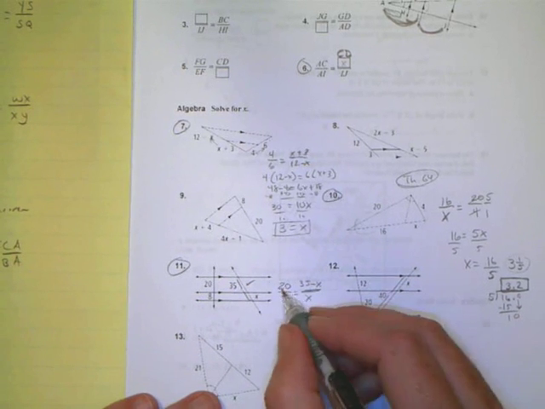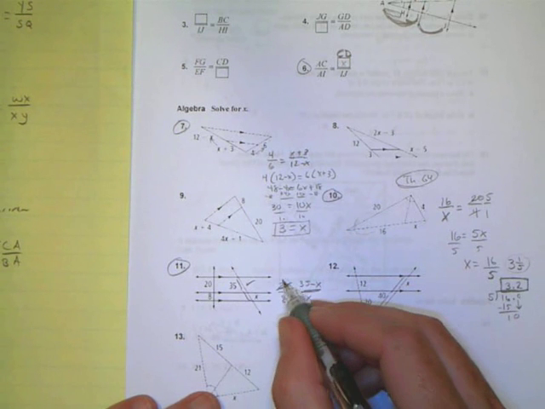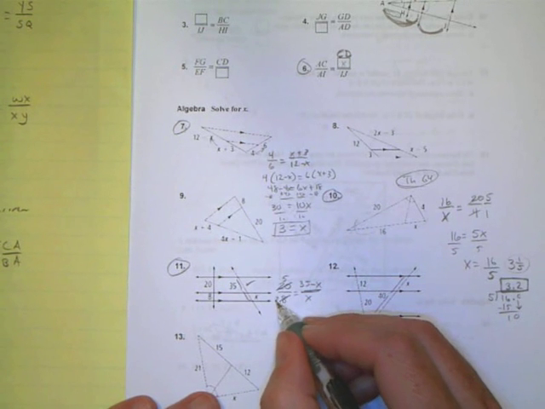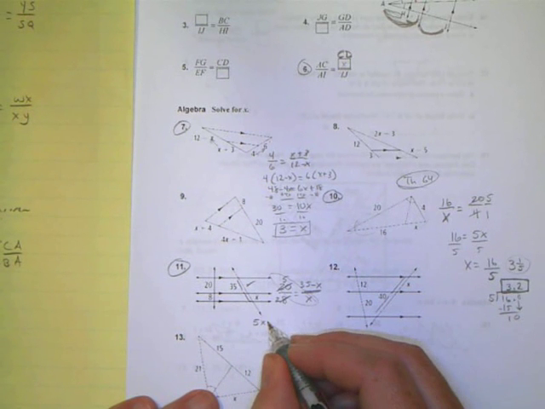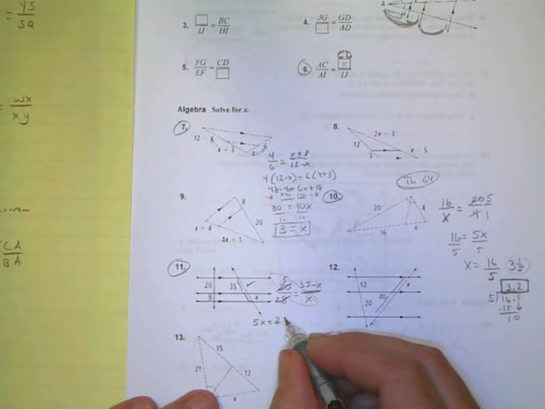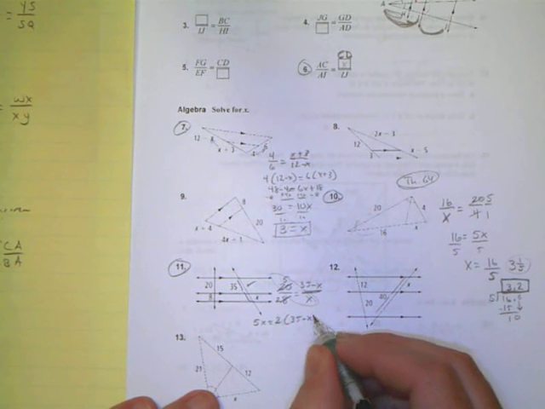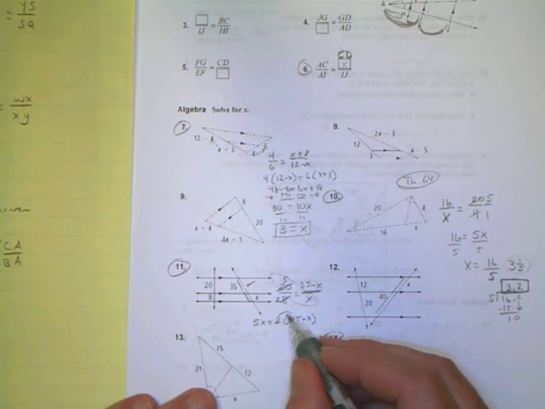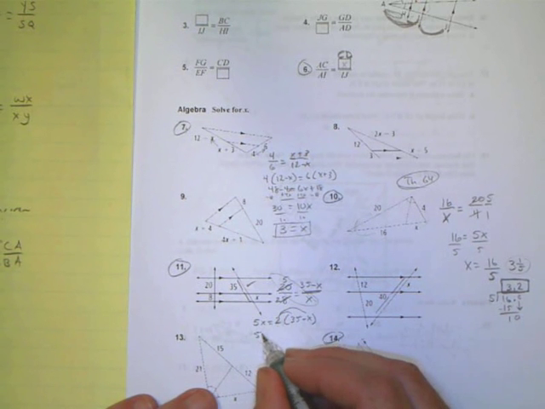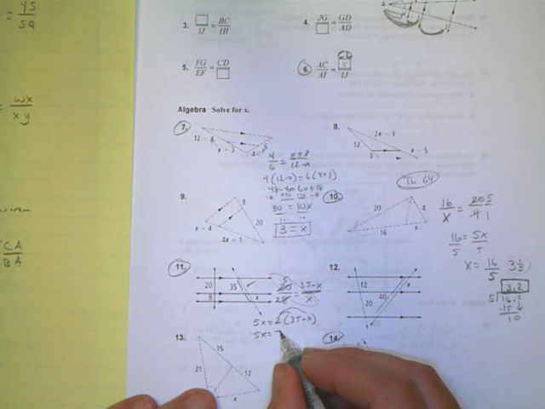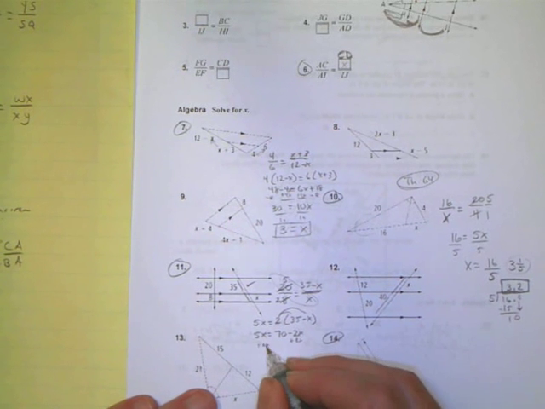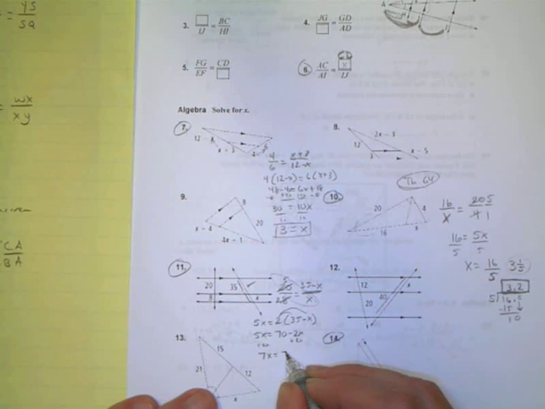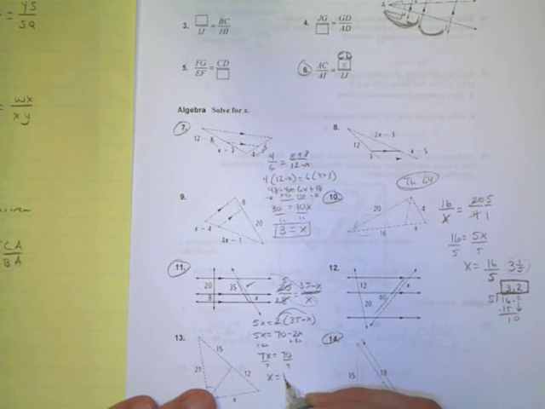Again, I could reduce this because I know that 4 goes into this 5 times and 4 goes into this 2 times before I cross multiply. And I end up with 5x equals 2 times 35 minus x. I'm going to go ahead and use my distributive property on this side here to find out that 5x equals 70 minus 2x. I'm going to add 2x to both sides. So now I have 7x equals 70. I'll divide both sides by 7, and x is going to be equal to 10.